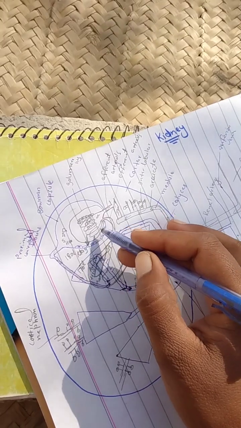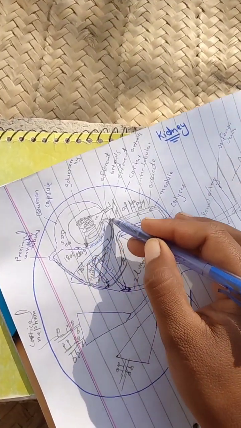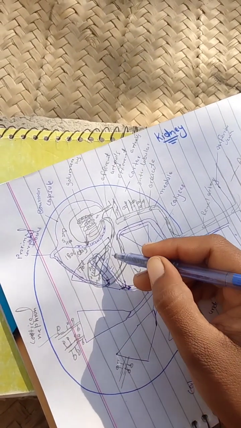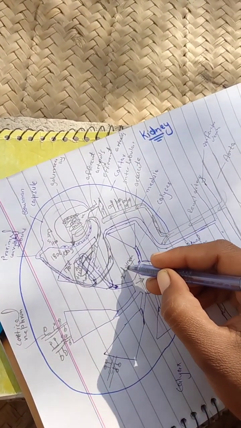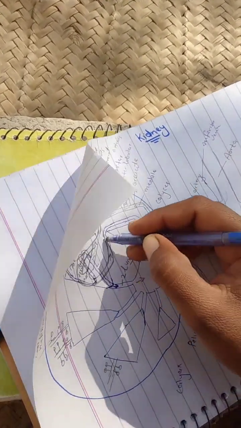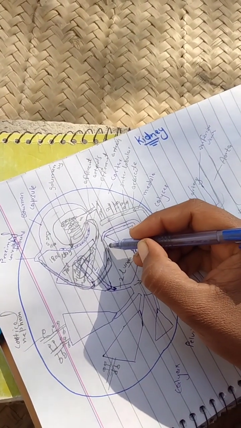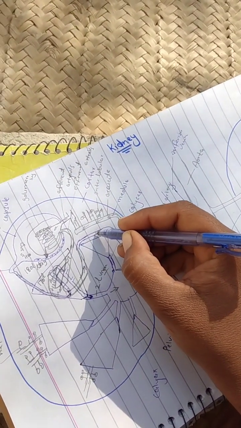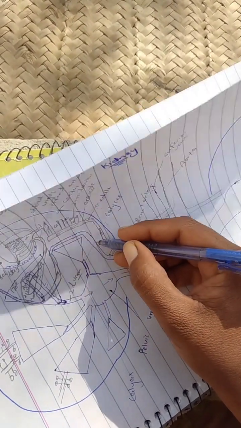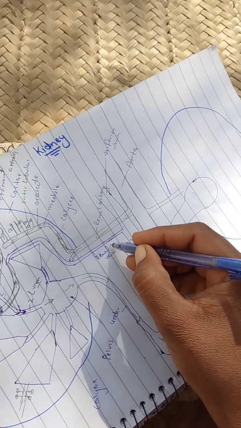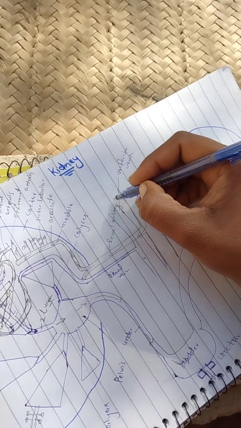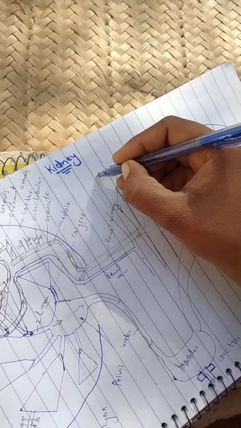After ultrafiltration, blood enters into the efferent, into the peritubular capillaries, into the cortical veins, into the arcuate veins, into the cortical vein, to the renal vein, to the inferior vena cava, to the heart.